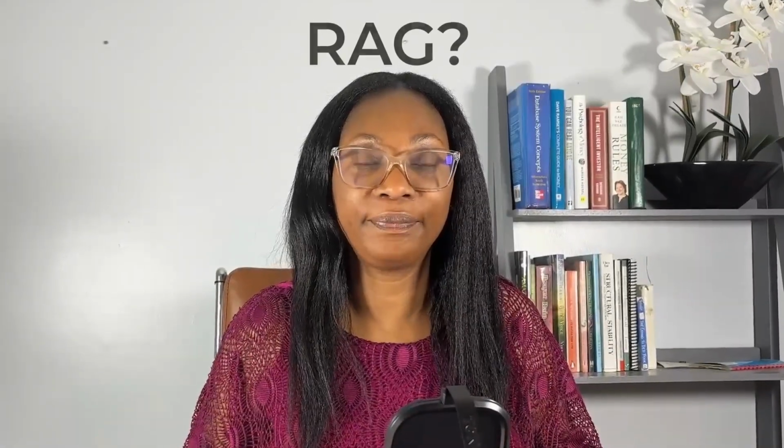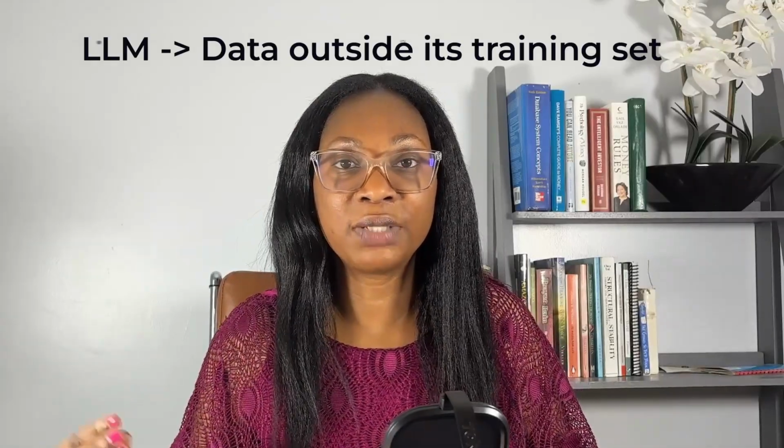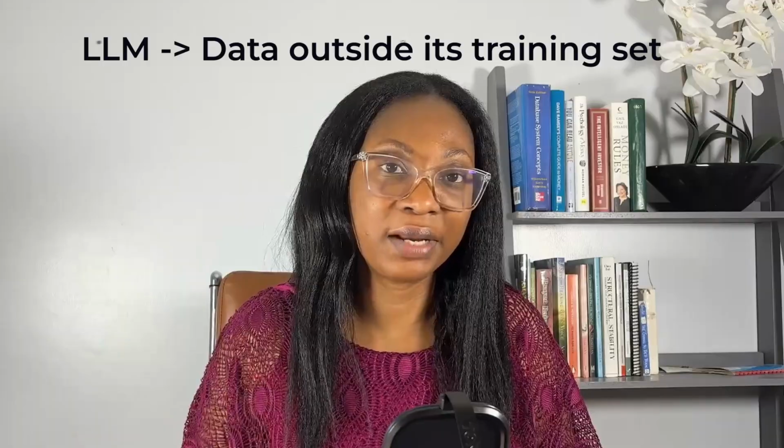So what is RAG? RAG stands for Retrieval-Augmented Generation. It is an AI framework that gives a large language model access to data outside of its training set. Think of it like an open book exam for AI. Instead of relying on its memory, the AI can look up specific facts in a library of documents before answering your question. Normally, when you ask an AI a question, it just tries to give you an answer based on what it learned during its training. It's just like taking an exam purely from memory.